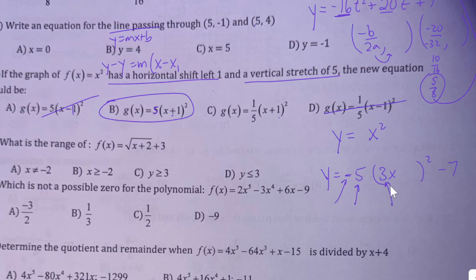This is a horizontal stretch, but it's actually a horizontal shrink. Because the horizontal stuff is always the opposite of what you think it would be. This one's a vertical shift down 7 for shift.